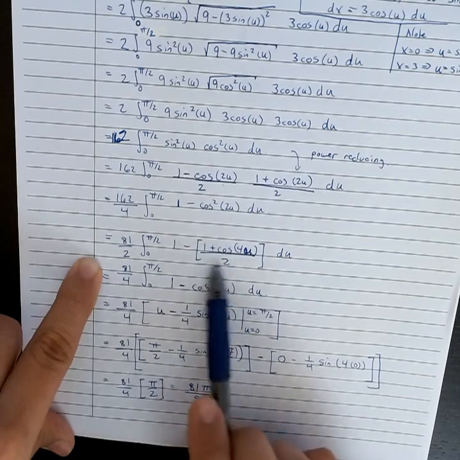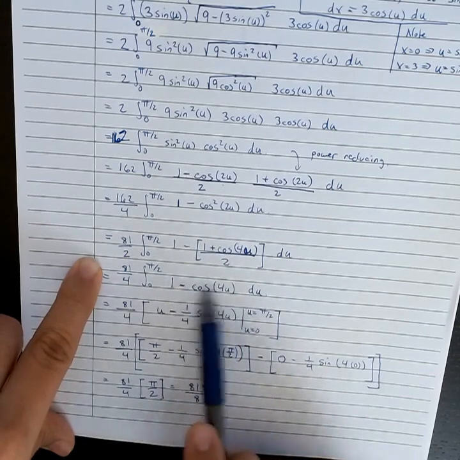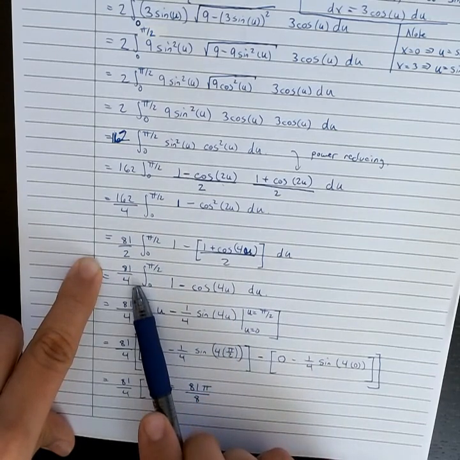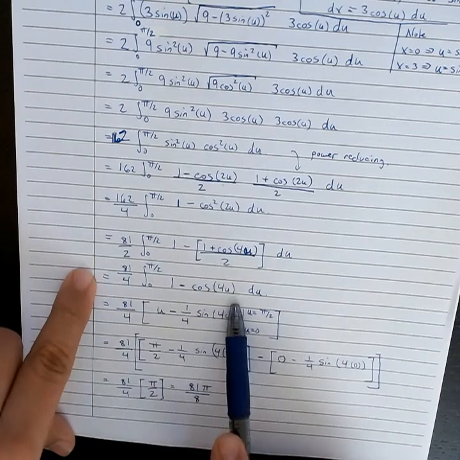Here, if you gave these a common denominator, you would combine. This would be your numerator, and that 2 I just pulled to the outside into my denominator. And now this is nice.